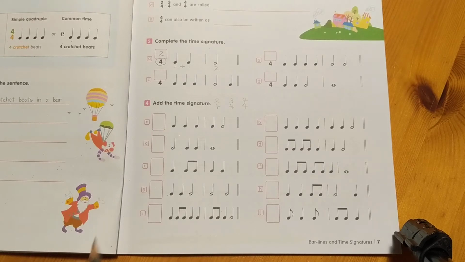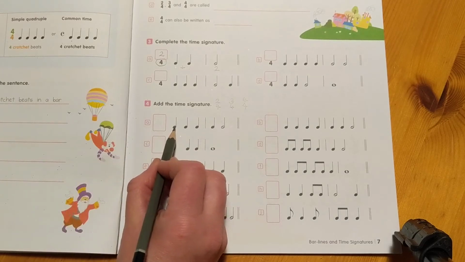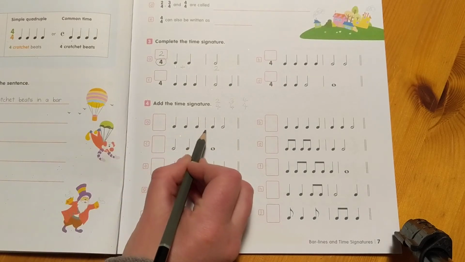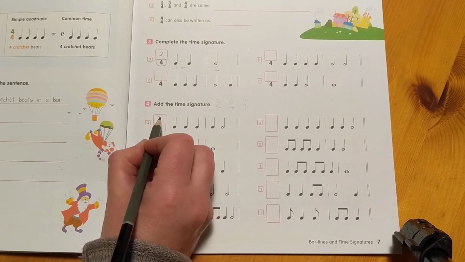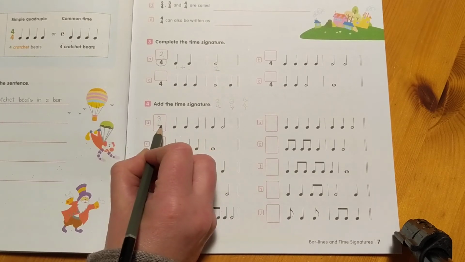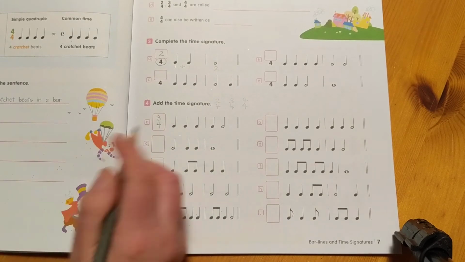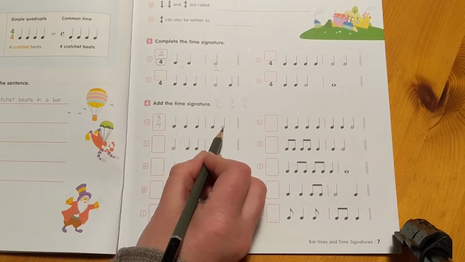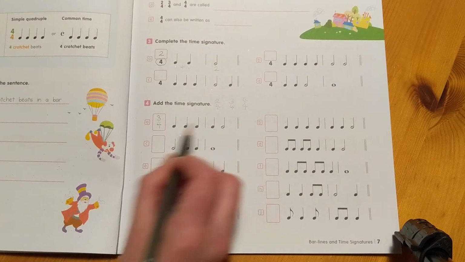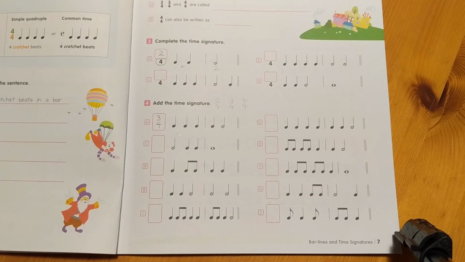Okay, so let's have a look at this first one. 1, 2, 3, and then a bar line. So I'm guessing my time signature is 3 crotchets. Okay, just to check, we've got 1 and a 2 there. 1 plus 2 is 3. So yeah, 3 crotchets in a bar.